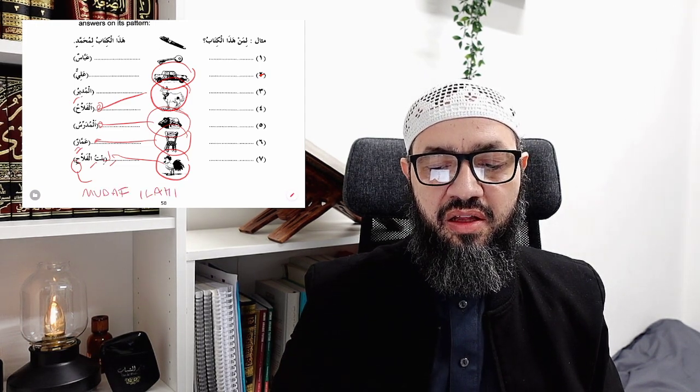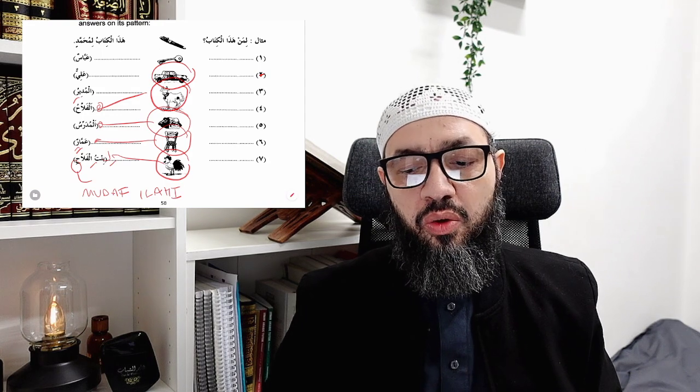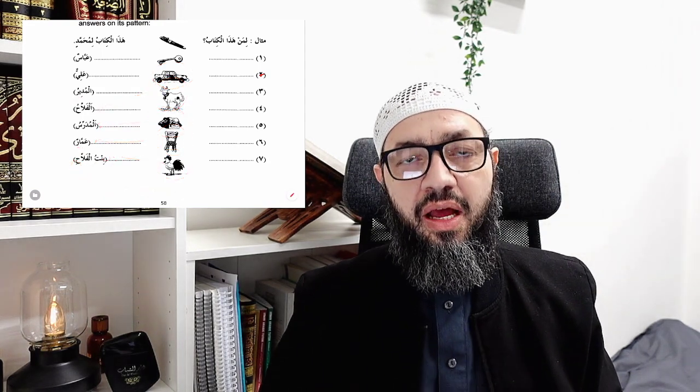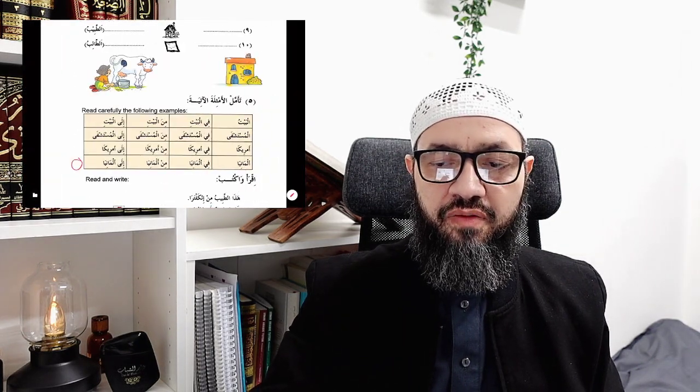Li comes before bint, so it makes it take a kasra. Al-falah takes a kasra because it's the mudaf ilayhi, and the mudaf ilayhi is always majroor. And in this example, the sign that it is majroor is a kasra at the end of the word, and that's the primary sign for words that are majroor.